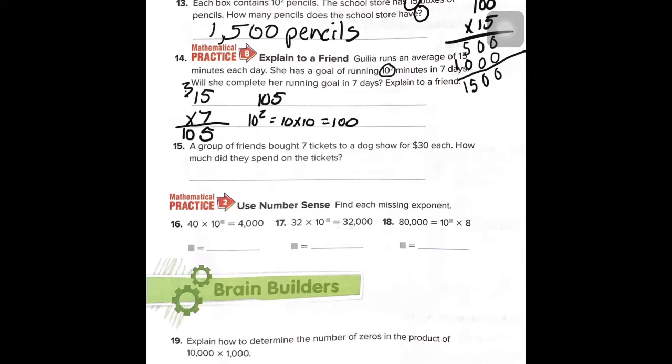So 105 was her goal. 100 was what she did. No, 105 is what she did. 100 is her goal. So yes, she made her goal. And you can explain it by saying 105 is greater than 100.